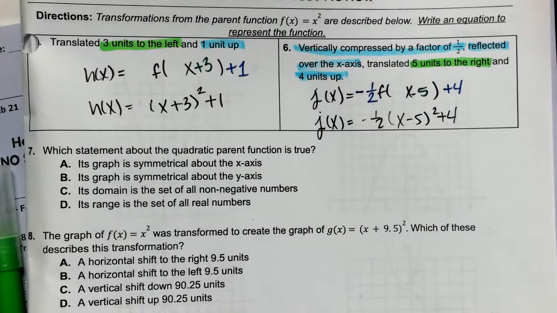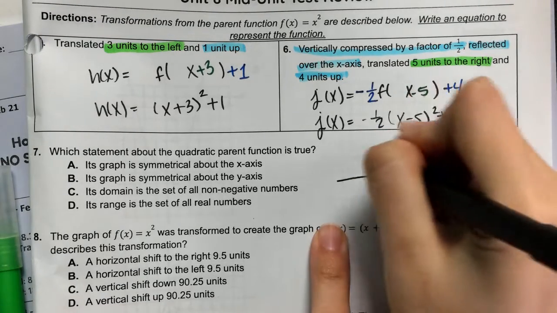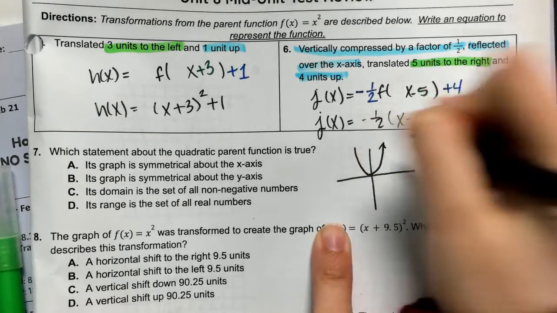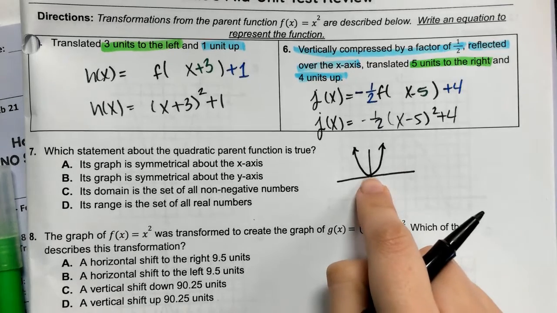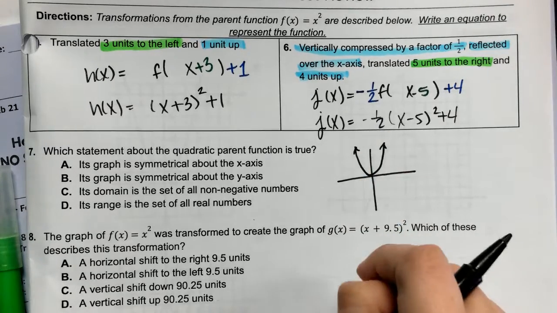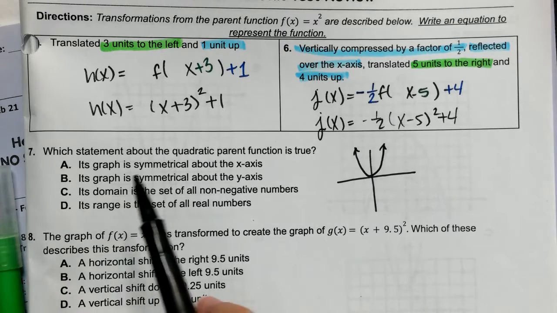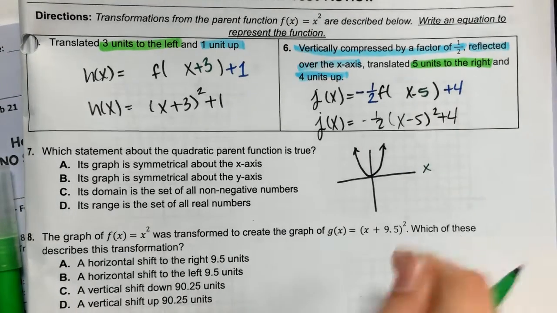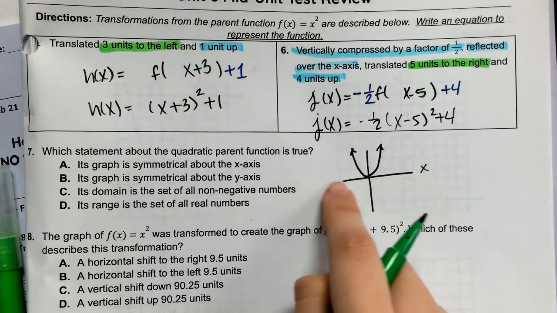Number 7, it's asking about the quadratic parent function. If you remember, the parent function is kind of like your original quadratic function, where it starts at 0, 0, the origin. It's facing upwards. So we need to see which one's true. So the graph is symmetrical about the x-axis. So my x-axis is right here. So you have to ask yourself, is this graph symmetrical about the x-axis?